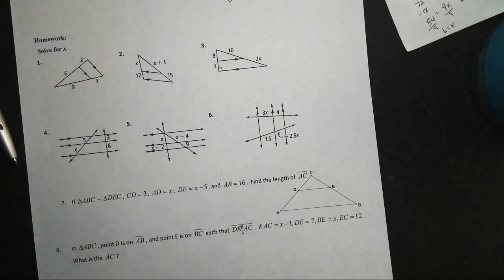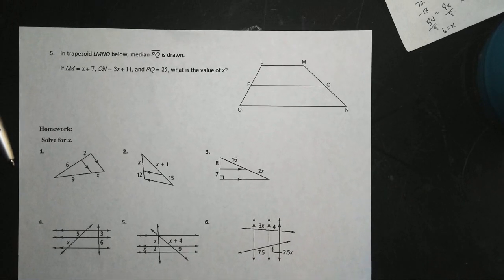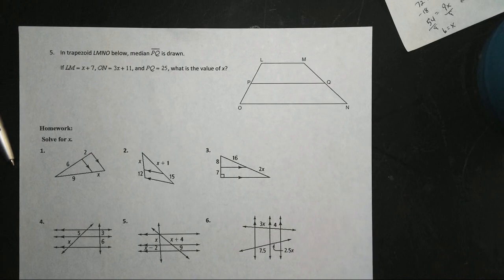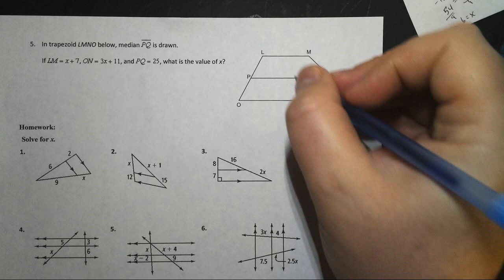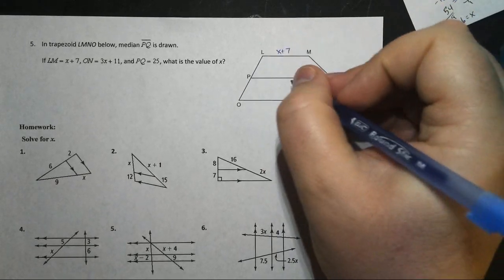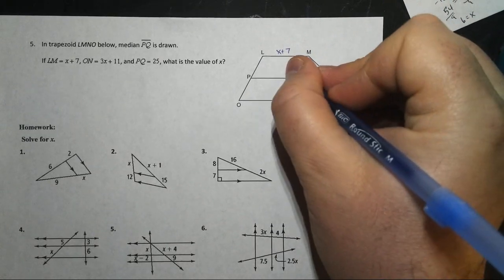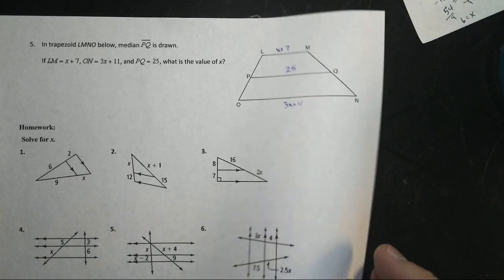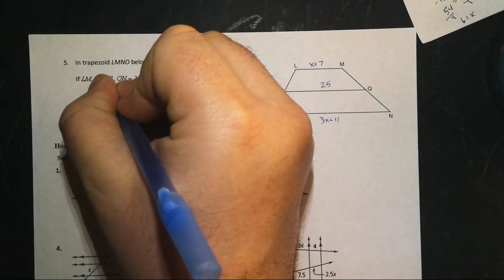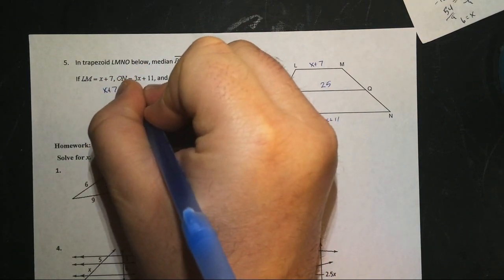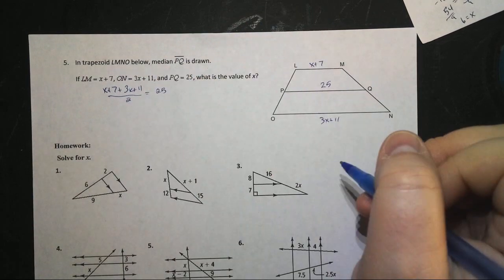However, if they do not give you numbers and they give you something like number 5, which is algebraic, we're kind of stuck having to do this algebra, like setting up an equation and solving. So we have x plus 7 for the small base. We have 3x plus 11. Be careful you don't label that one. And we have 25. Without numbers, I can't just do the leapfrog method. What I need to do here is create an equation. I know if I add the two bases and divide by 2, it's supposed to equal the midsegment. And so there's my equation.